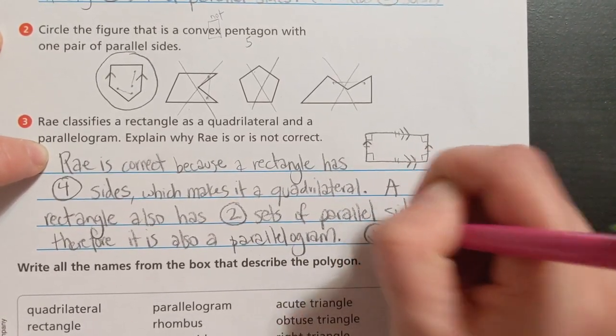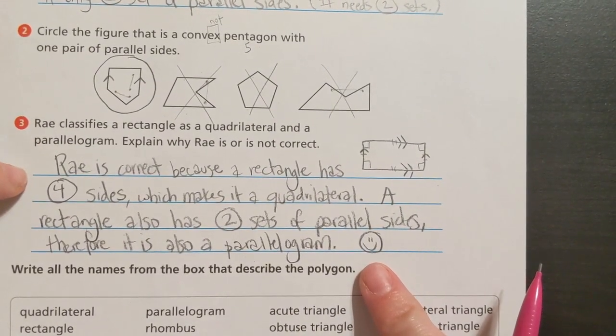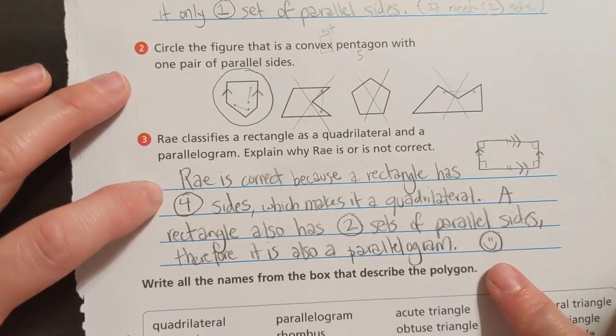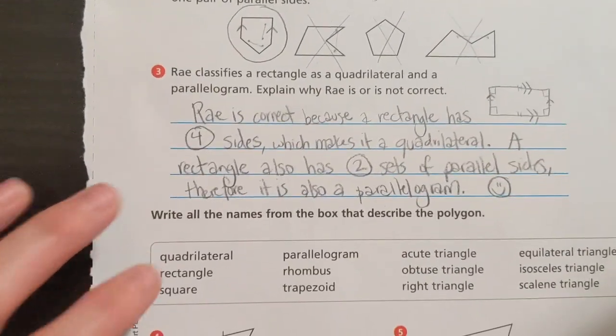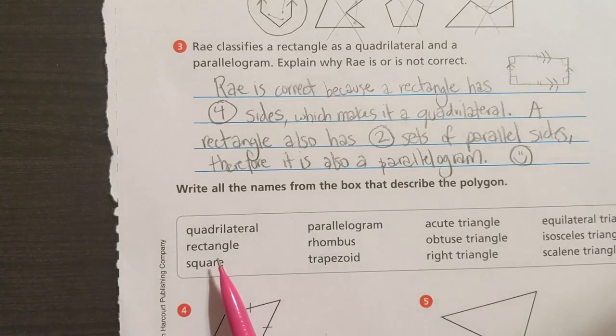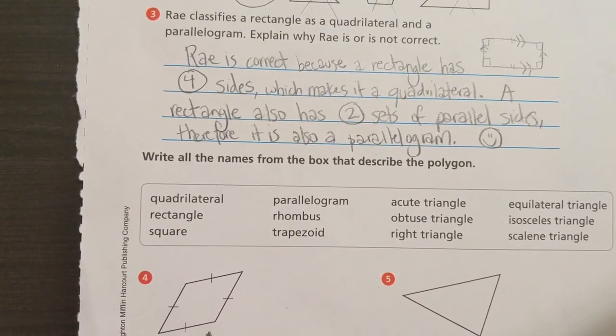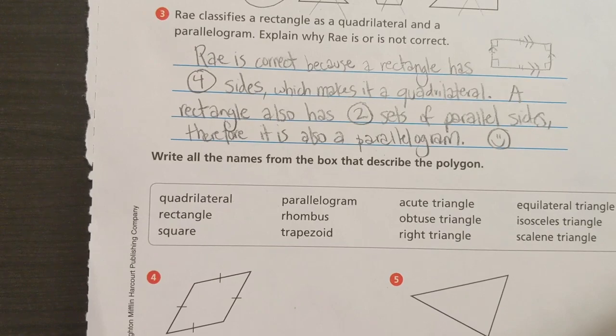I love that answer. I'm going to put a big smiley face there. Ray was correct. Make sure you explain it well. Okay, on numbers 4 and 5, they want you to use all of the names possible to name this shape. So we just go through it all, okay?